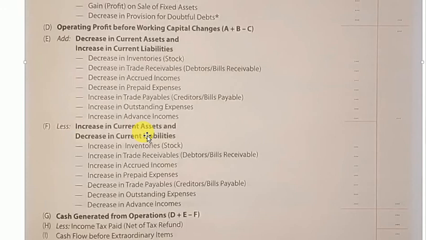So those lists of addition and subtraction items will be inside in the first amount column, and after adjusting this plus and minus figure, these add figures and these less figures, the final amount will be written outside, and this will be adjusted with operating profit before working capital changes. Operating profit before working capital changes is point number D. You can see here point number D. Then E is about decrease in current assets and increase in current liability.